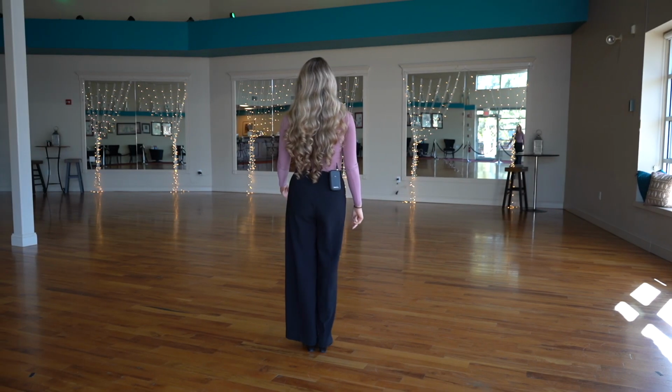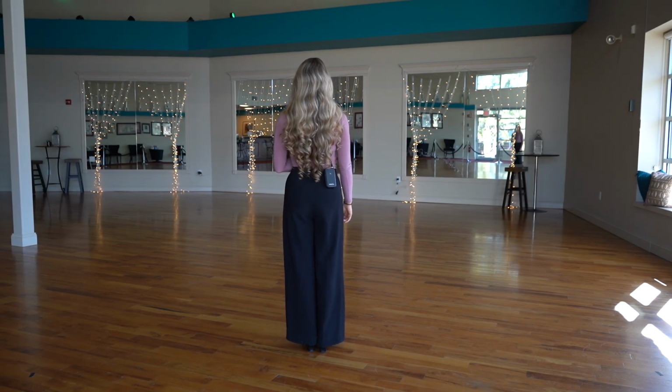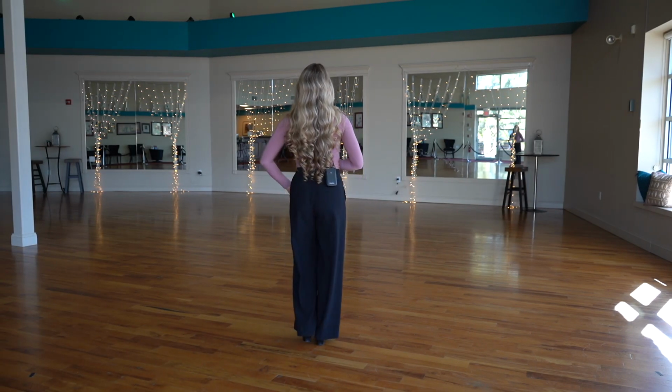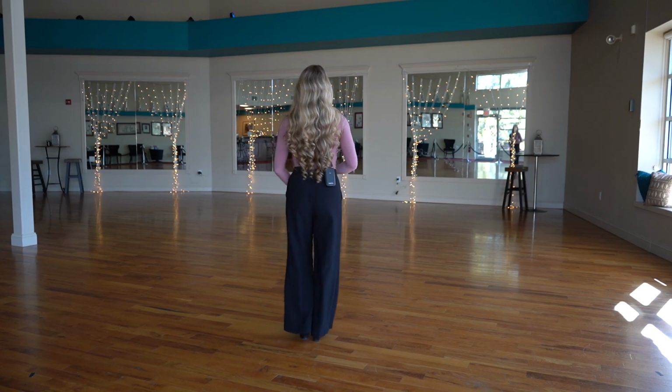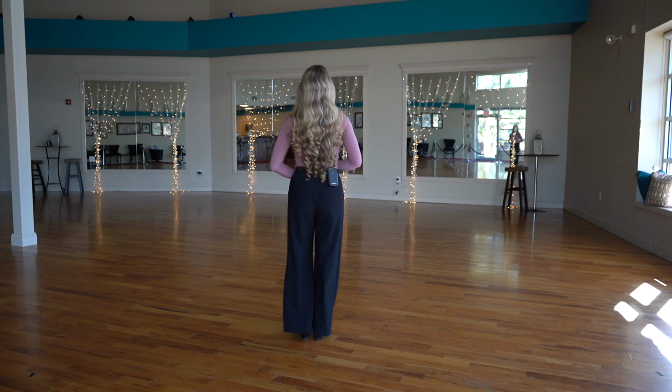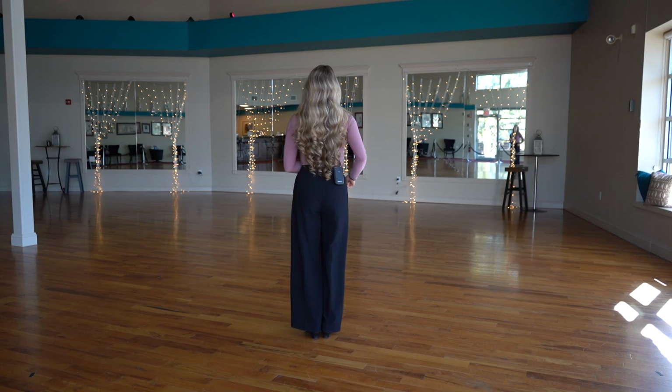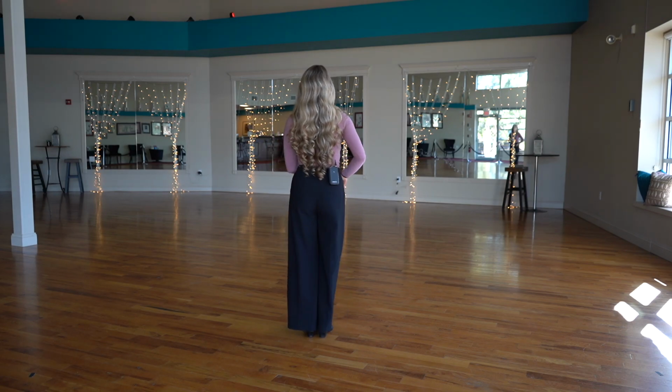That being said, we're going to try it with the music. I'll start with the single time version, and then we'll work our way up to the syncopated version, and you can dance it with me to practice. 5, 6, 7, 8, 1, 2, 3, 4, 1, 2, 3, 4, 1, 2, 3, 4, 1, 2, 3, 4, 5, 6, 7, 8, 1, 2, 3, 4, 5, 6, 7, 8.